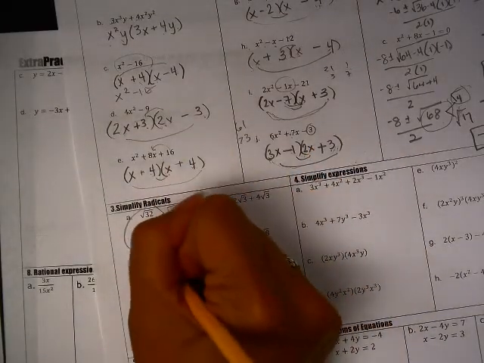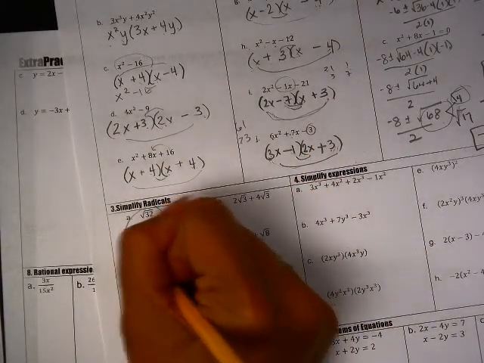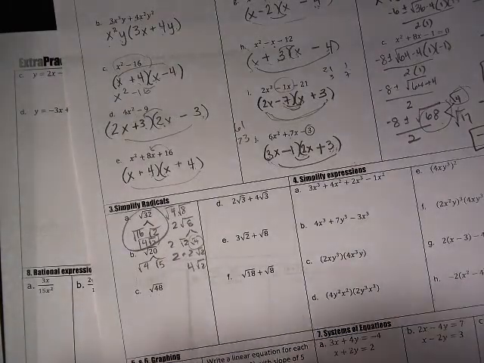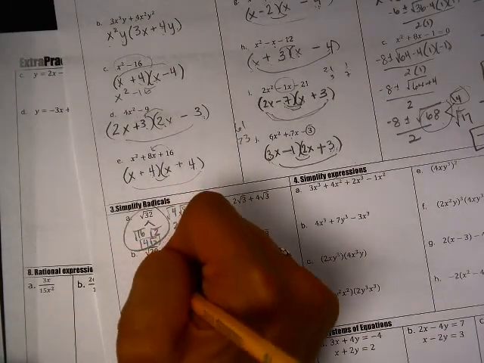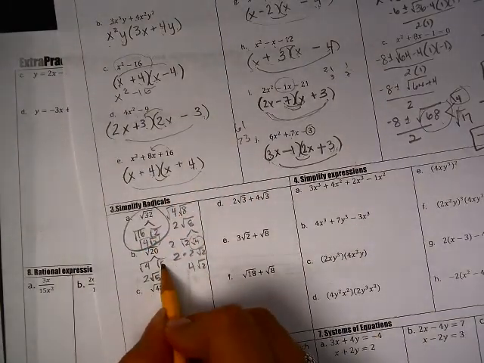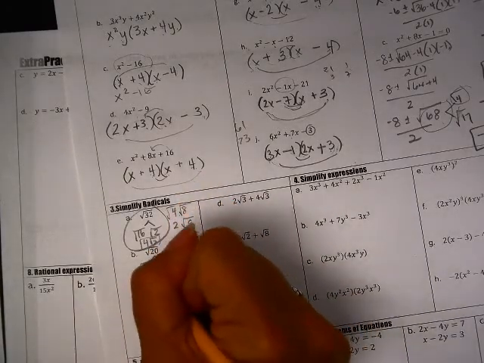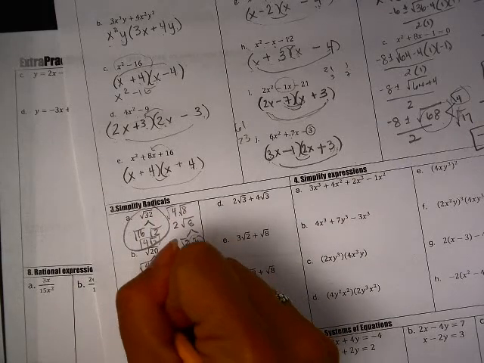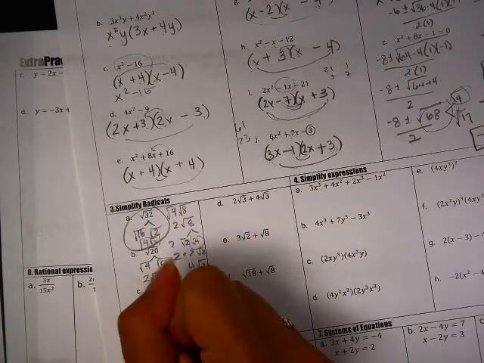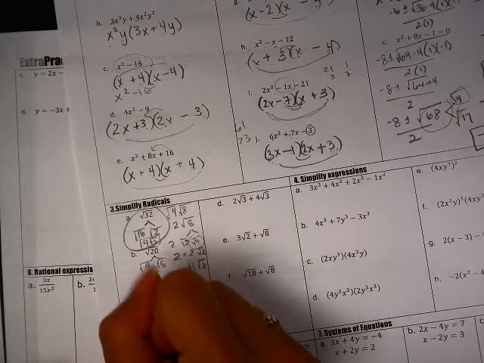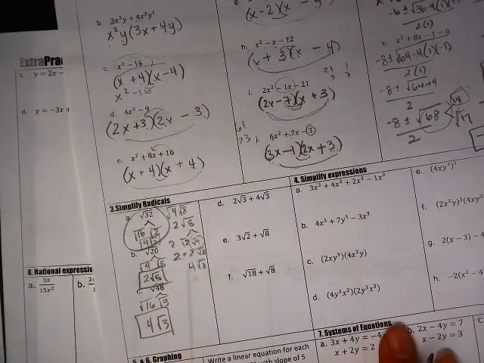Let's look at root 20, same thing. We have 4 and 5. 16 totally doesn't go in though, so just 4 and 5 is it. So 2 root 5. Remember, you can't take the square root of 5, so it stays the same, but you can take the square root of 4. Last one, 4 goes in, so try 16, because 16 times 3 is your friend. And root 16 is 4, root 3 is root 3. So those would be the rememberings.